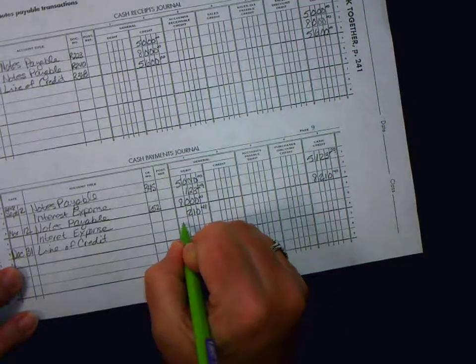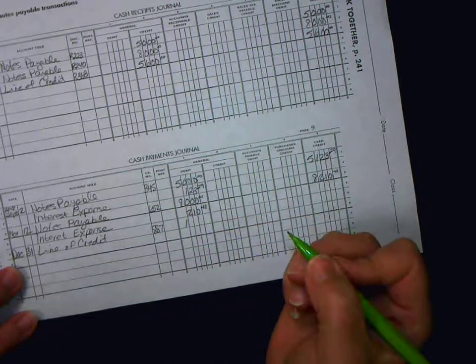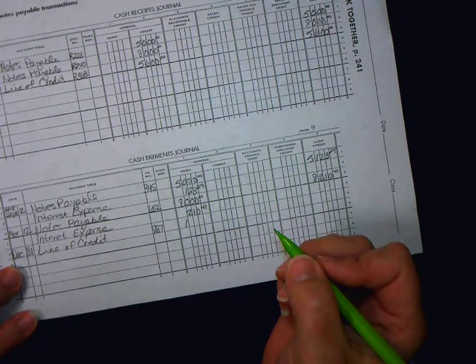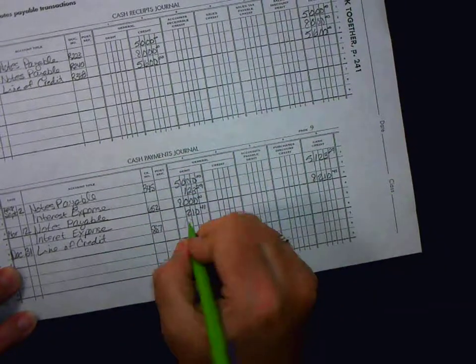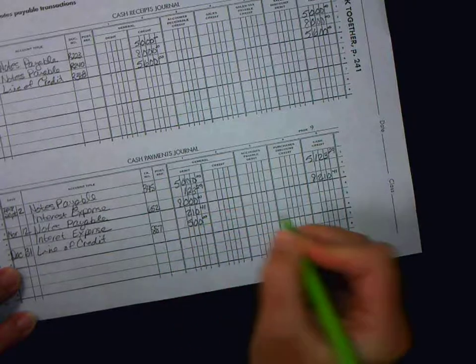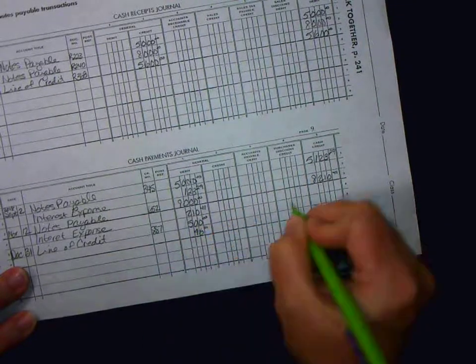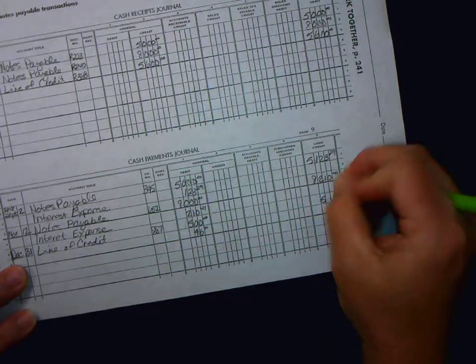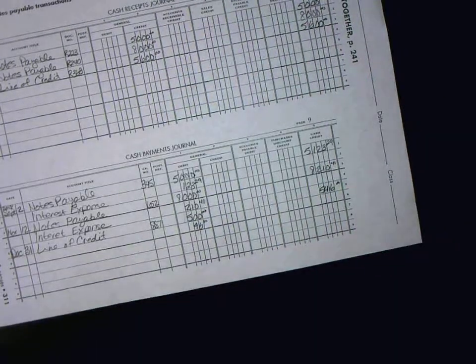Check 887. Oh no, not $1,500. Paid cash on it. Let's go. 500. I was looking at the on your own. 500. And the interest is $46. So we wrote that check for $546. Okay, to take care of that.